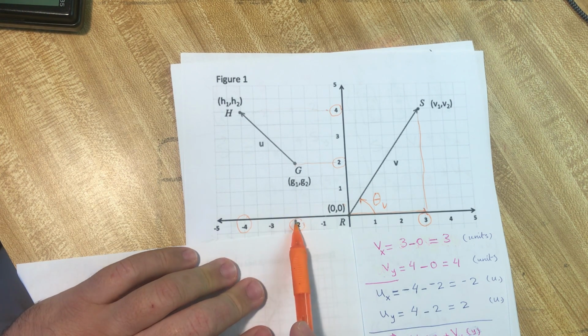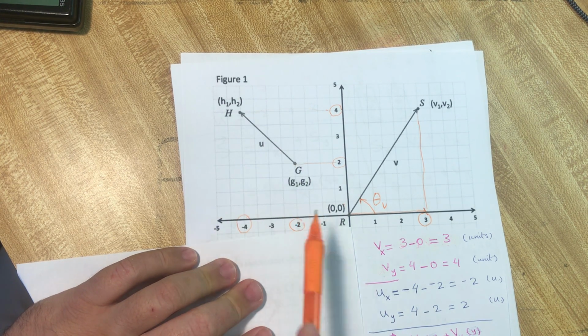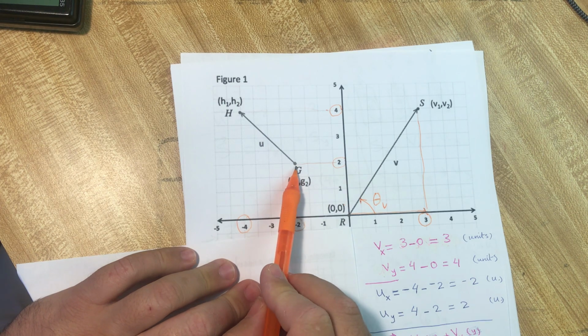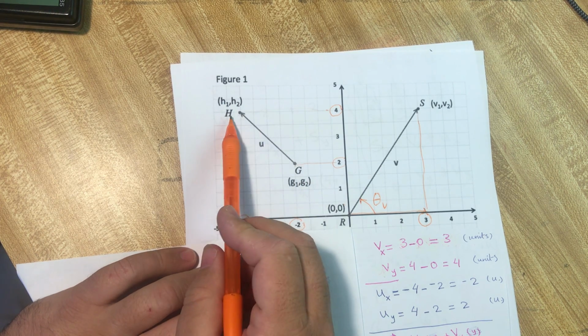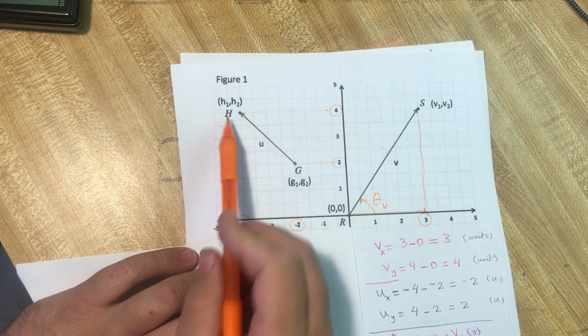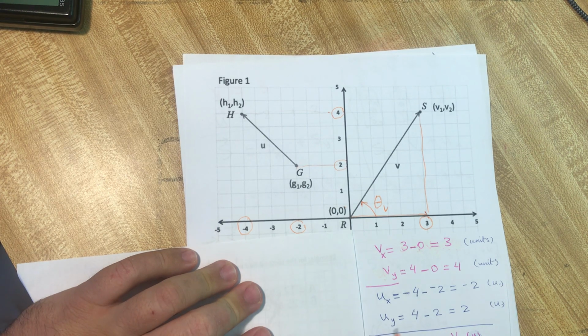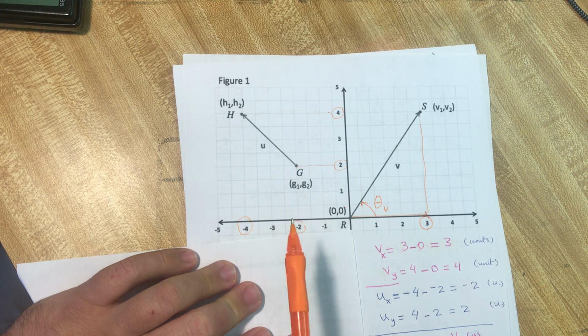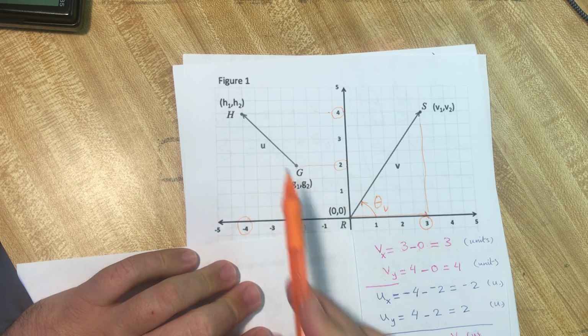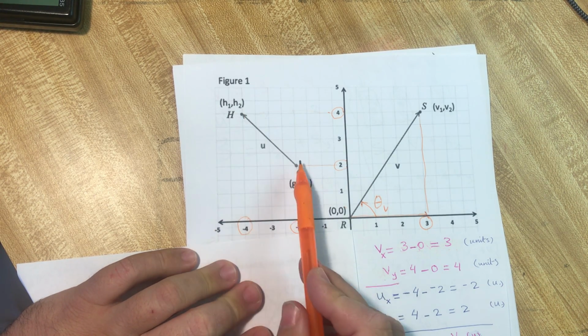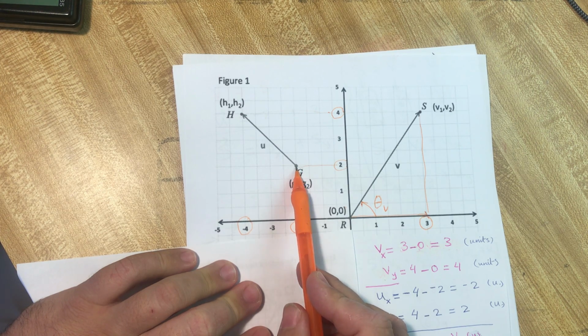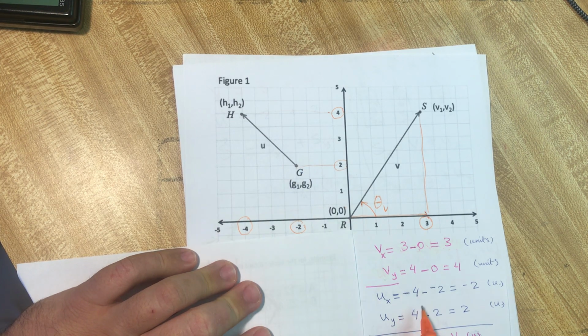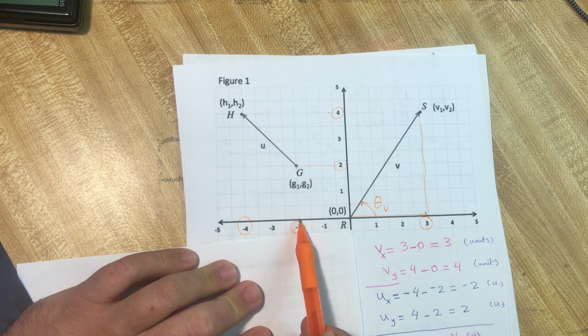For the x component for vector u, initial point is G, final point or end point is H. So the length of x component for vector u is the end point minus the initial point in x direction, which is -4 minus -2.